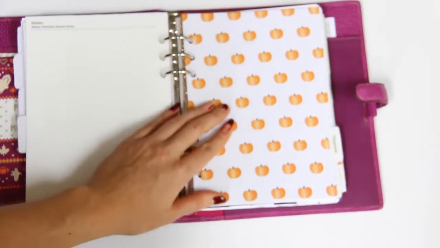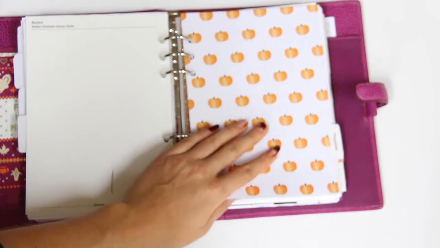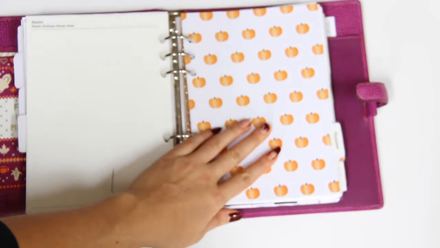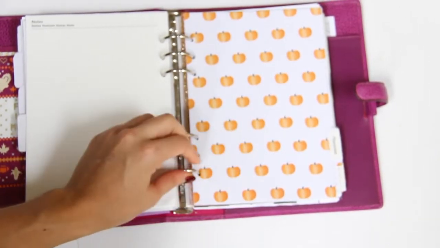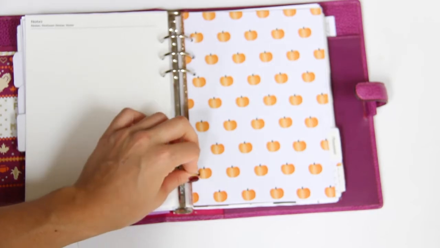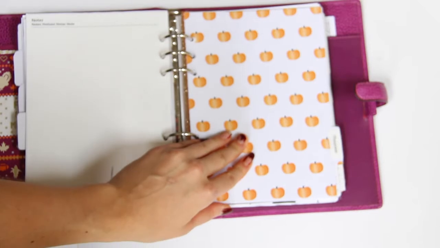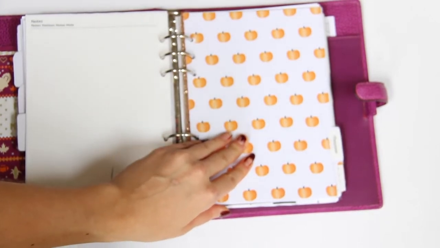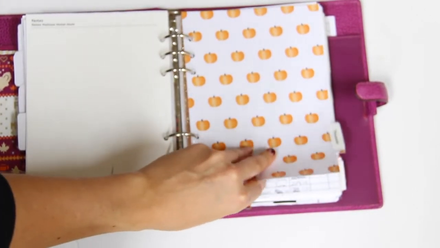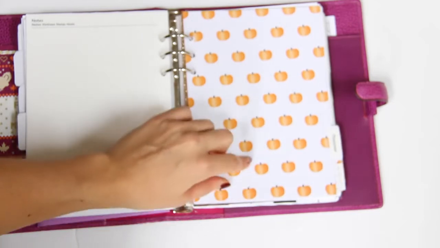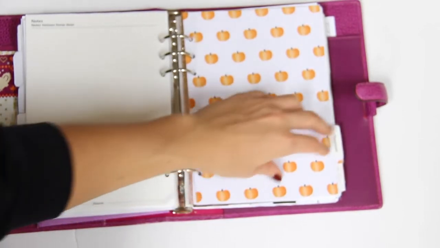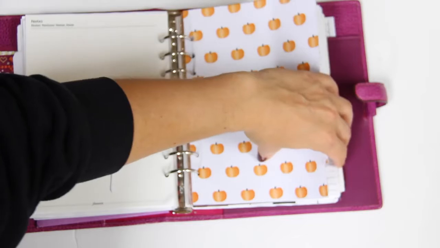I love this divider, my pumpkin. So this one is my financial section. It's pretty self-explanatory. I just keep an account record in here for all the different bank accounts that I have, and try to keep track of my income. And I was doing a daily expense tracker, but it didn't really work for this particular planner, so I need to figure out a different scenario for that.